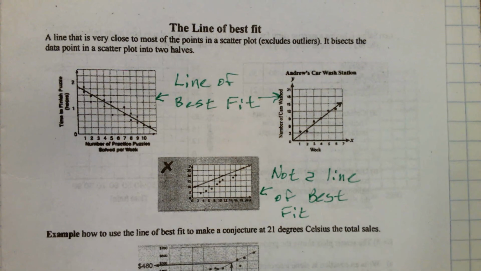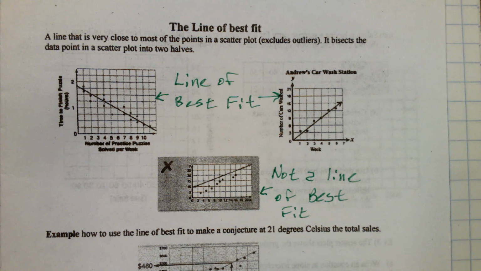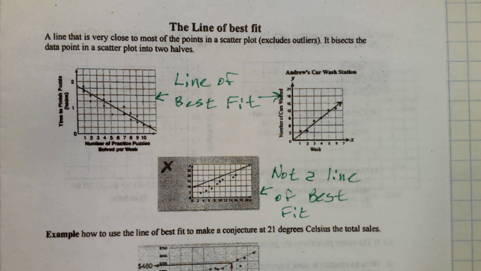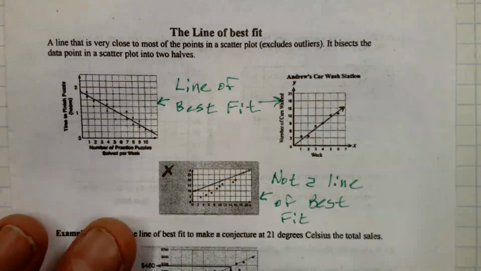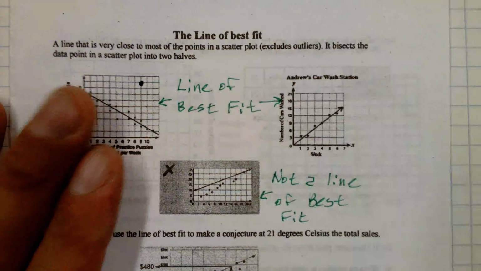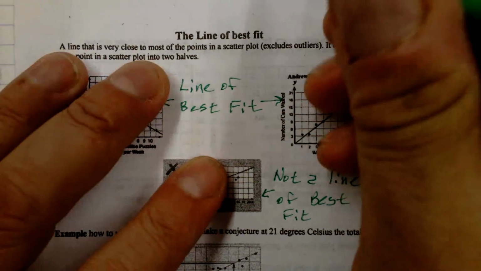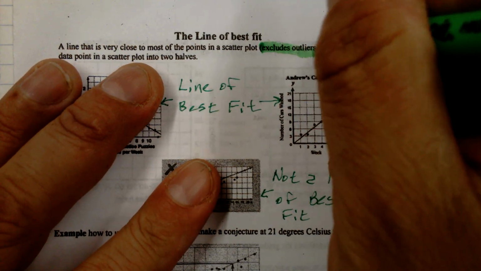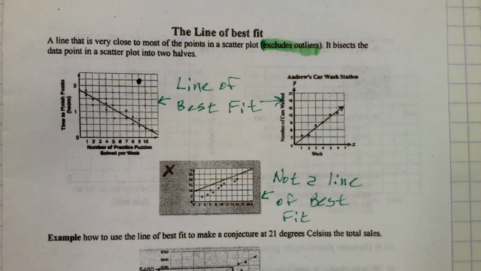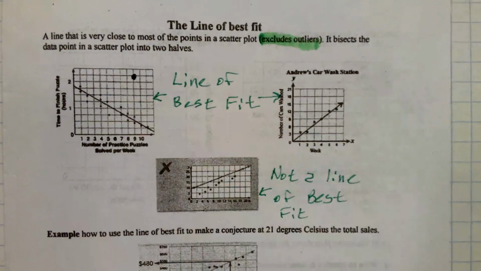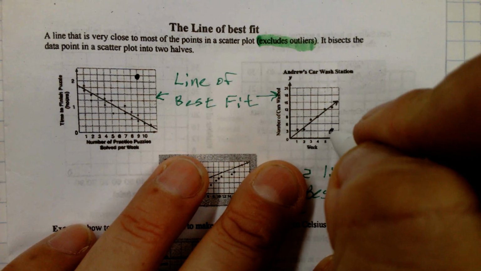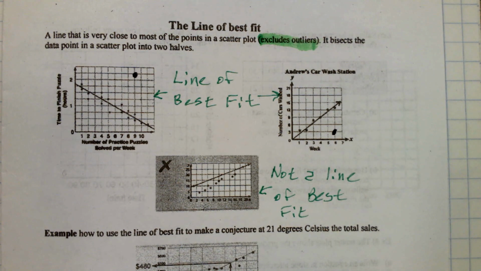Now, does everyone remember what an outlier is? If we have outliers in our data, let's say we have an outlier point here, we exclude it, we ignore it. In the notes, it says exclude outliers. If it's one of these oddball points that doesn't fit the pattern, you don't consider it when you're drawing your line of best fit. So say I have one there, or one down here that's not part of the trend, you just exclude it. Don't even consider it, okay?